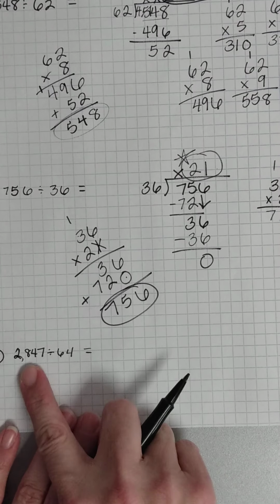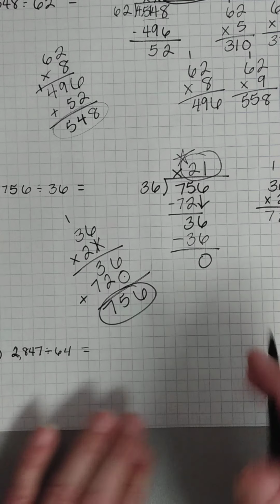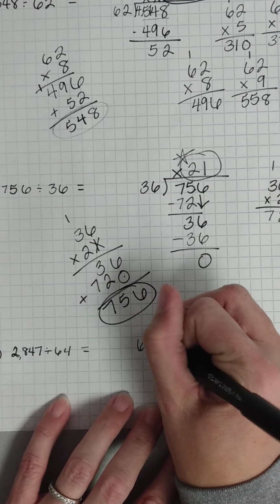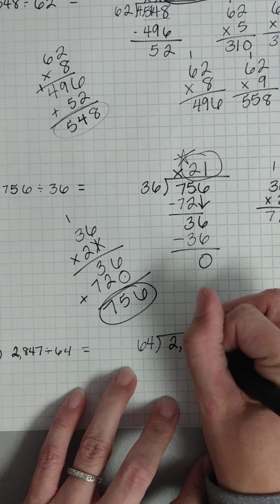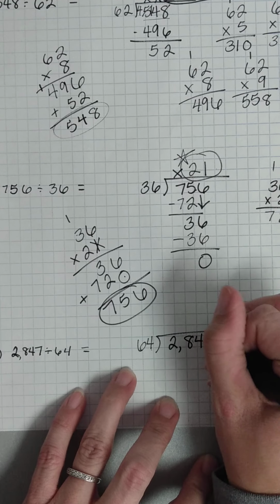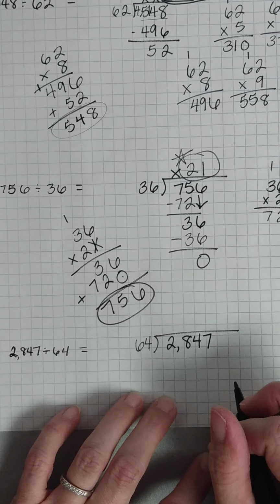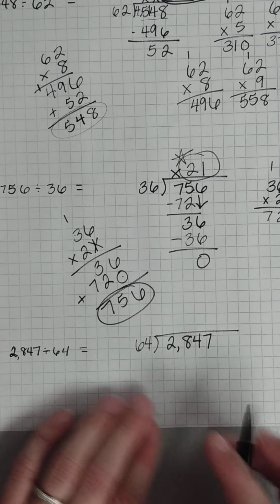The last one I'm going to do for you is a larger number. It's still going to follow the same steps though. So this time my divisor is 64, and now my dividend is 2,847. Still same steps, even though the number is much larger.